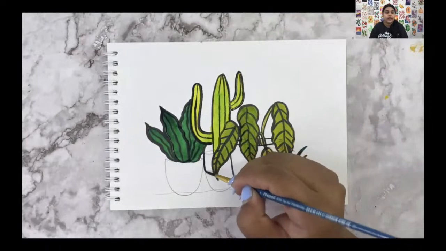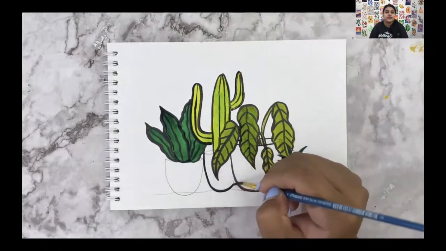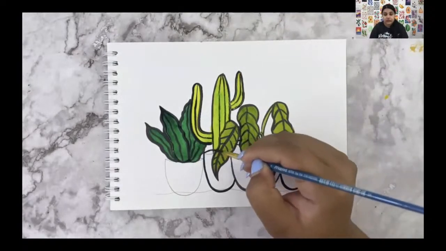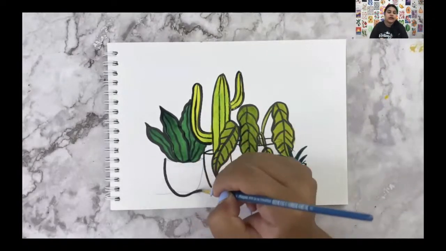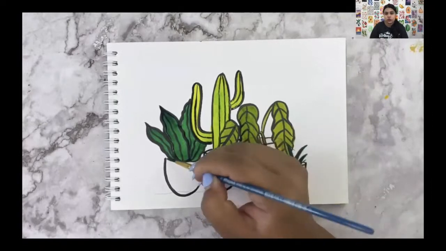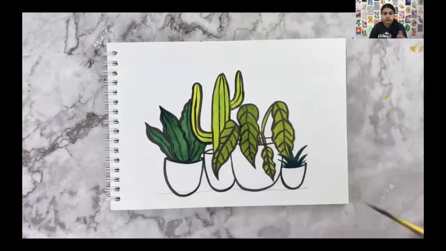Then you can do that by all means. Like I said, I wanted to be creative. Do it the way you like it to be. I just feel like an outline adds a good look, and then you can add a little bit of color to it, and it'll make it look really, really pretty and nice.